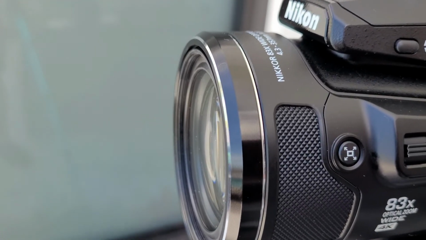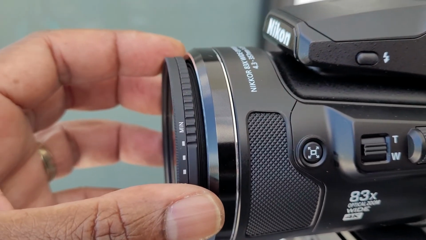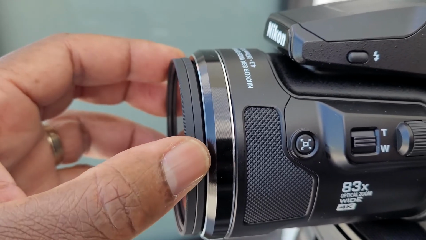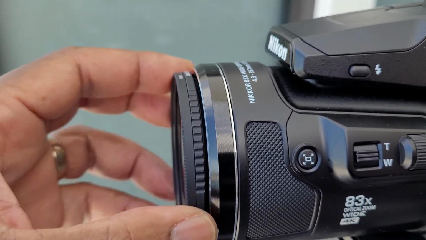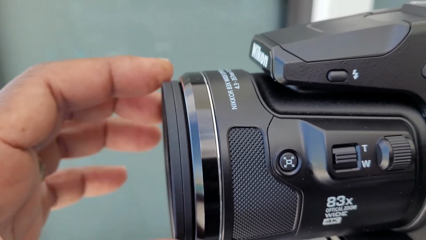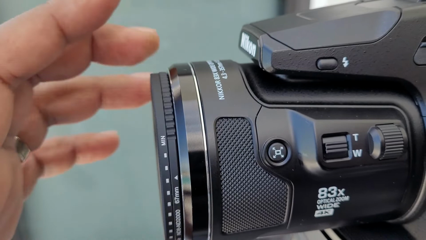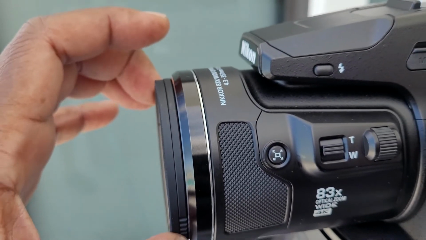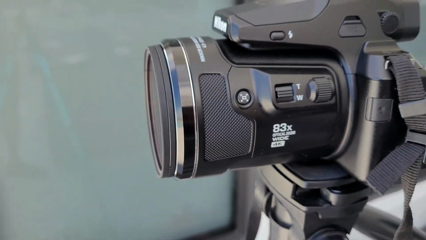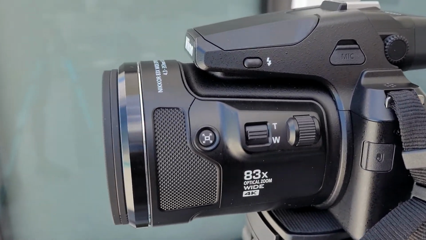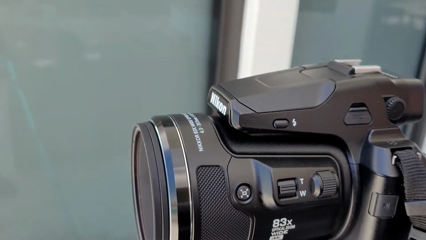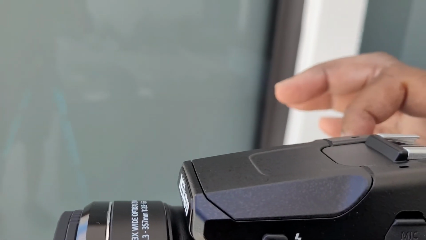And I'm going to assume that the reason why Nikon says you should not change filters with the camera on is that you could probably damage the motors that are used to do the zoom on the lens. So remember that. Never unscrew or screw in filters while the camera is on. So we have the camera off. We've screwed on the filter. So let's turn the camera back on.